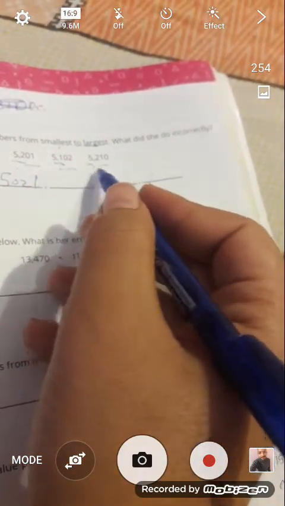I want the smallest number from these 3 numbers. I have 5, 2, 5, 1, 5, 2. So the smaller number will be 5102. And this number is that. Now I have 5201 and 5210. I have 520, 521. Who is smaller? The number that has 520, 5201. And the greatest number will be the remaining number, 5210.